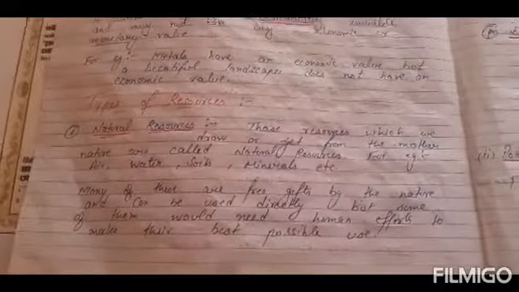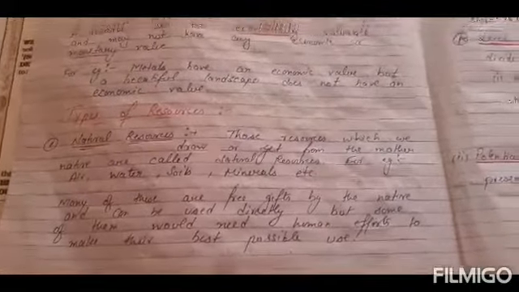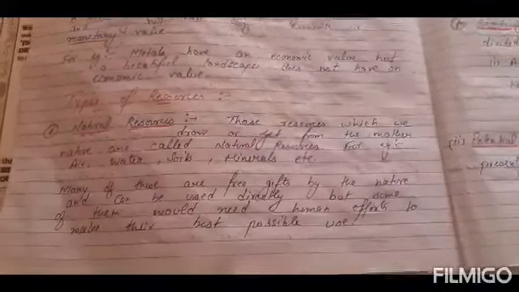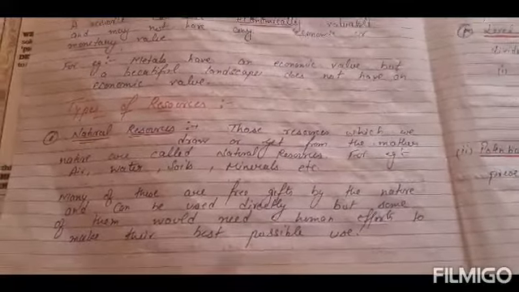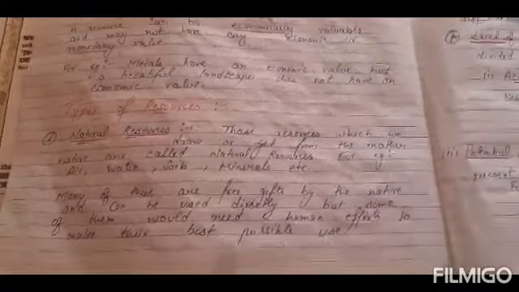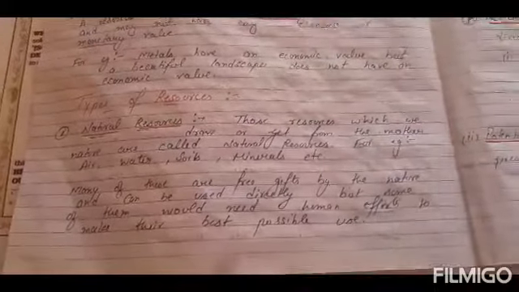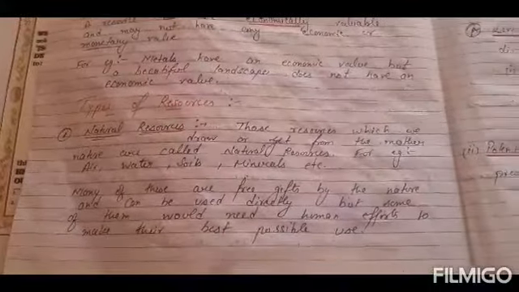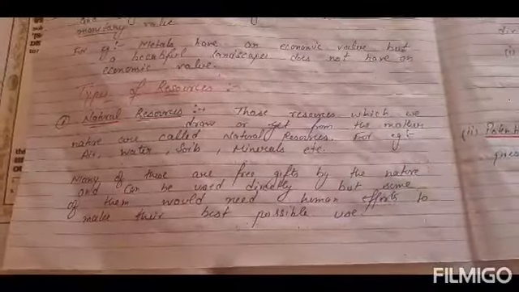And many of these are free gifts by nature and can be used directly. Now, many of these, for example air and water, we can use directly. We don't have any need to perform any further task to make them useful. But there are some resources which need some human effort so that their best possible use can be done.